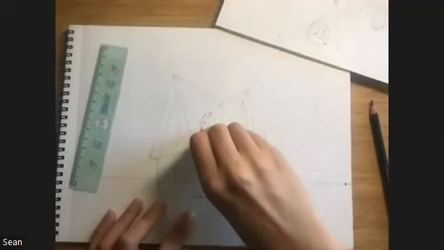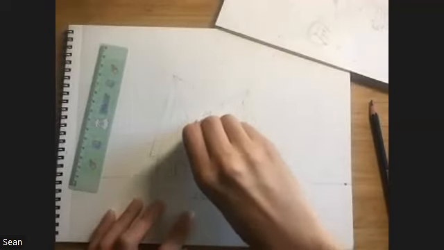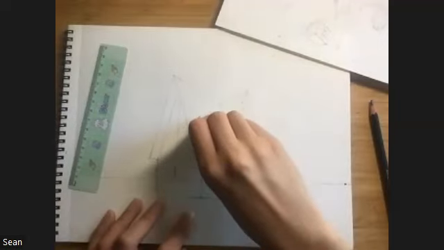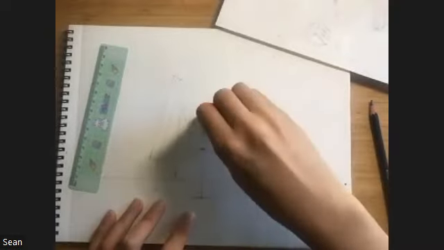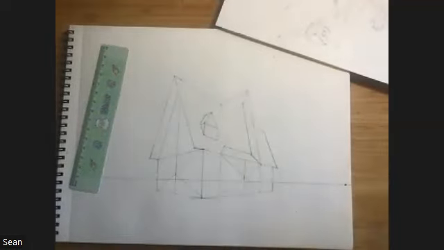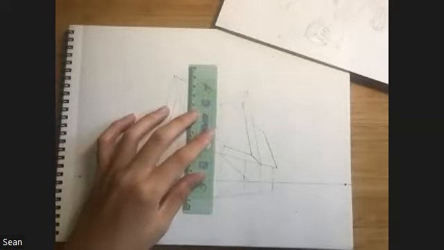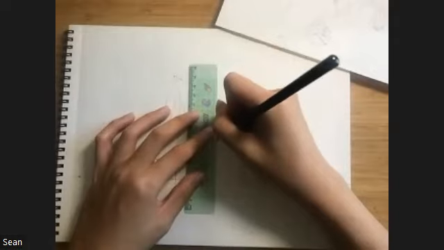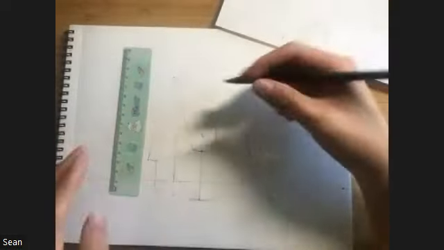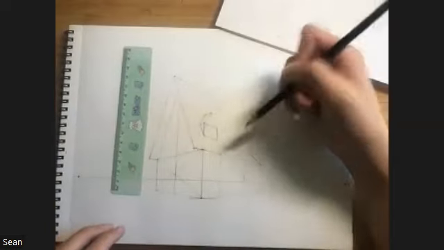Yes. And you can also always go in at any time to make any of the lines that we are keeping, that we established, darker. You can, or you don't have to.